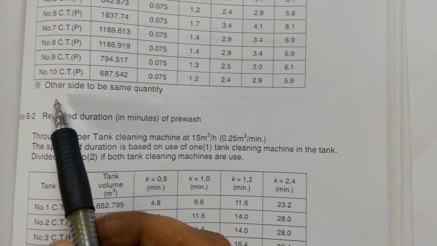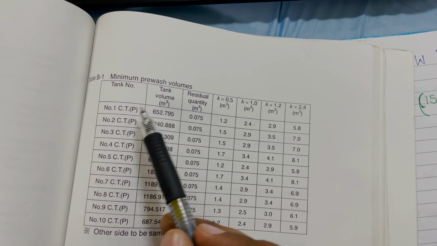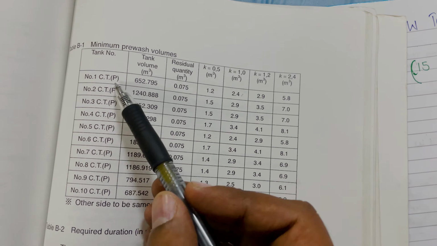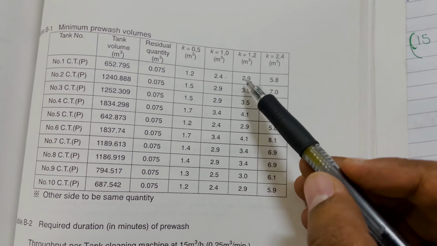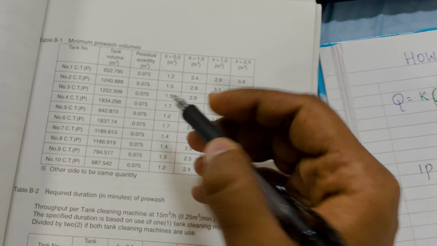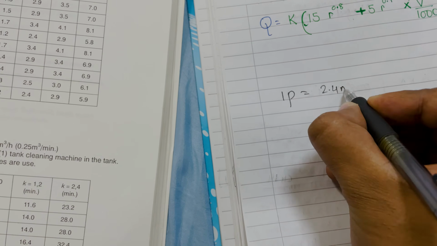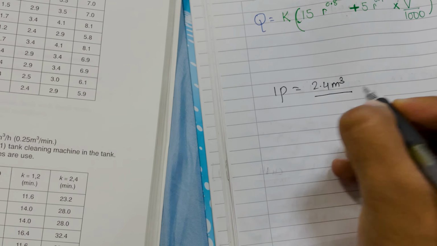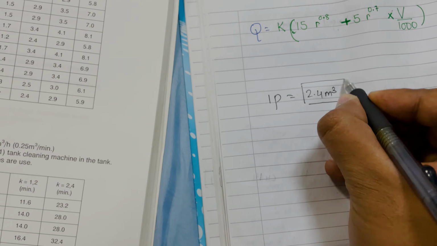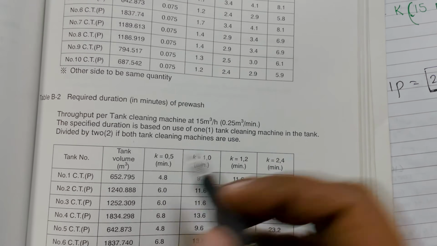Now here you can see the other side has the same quantity. That means one port, one starboard, two port, two starboard, three port, three starboard. Like this, all the tanks will have similar values. So one starboard also, if I would clean, that would also have 2.4 cubics. Same is for other tanks. So now this one port is having 2.4 cubics. This is for example I'm showing you. For example, if I'm carrying palm oil in one port only, it will generate 2.4 cubics.